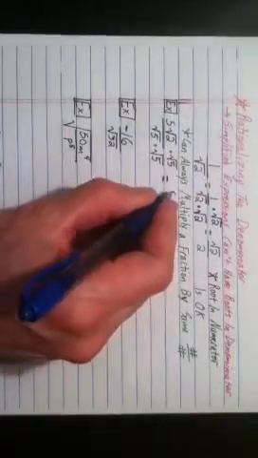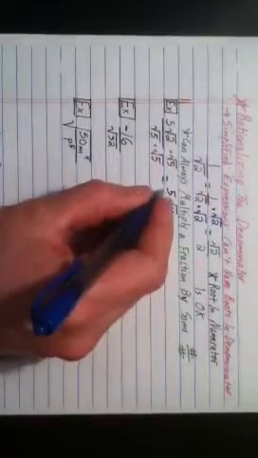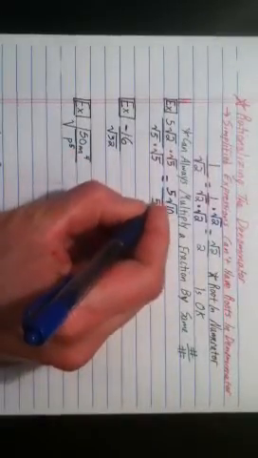If we actually multiply through here, square root of 5 times the square root of 2, we can turn that into the square root of 10. So we have that 5 out front and keep the square root of 10 over square root of 5 times square root of 5, which gives us 5.